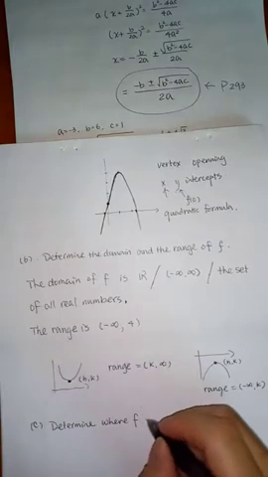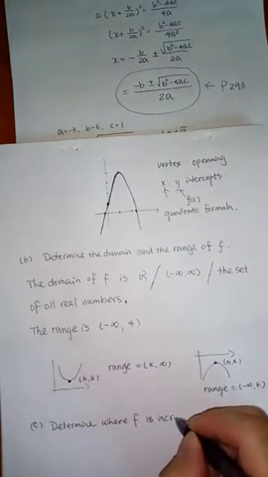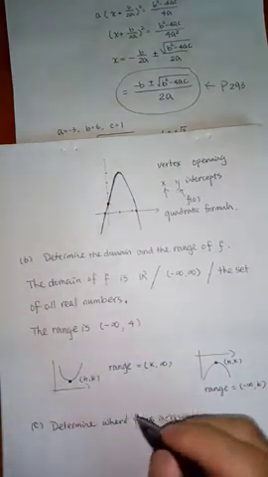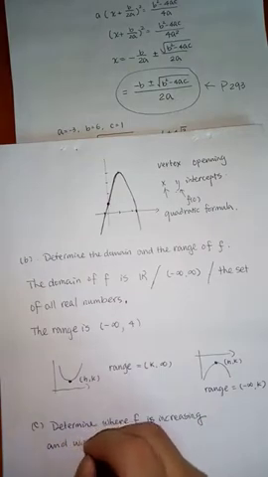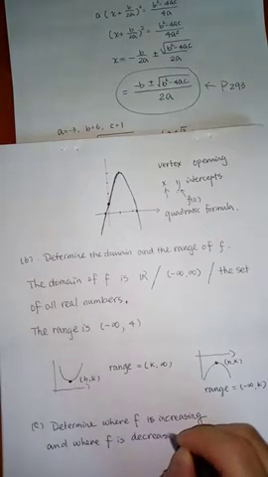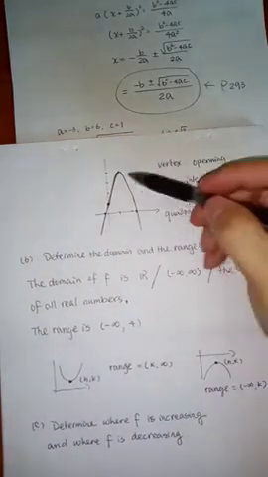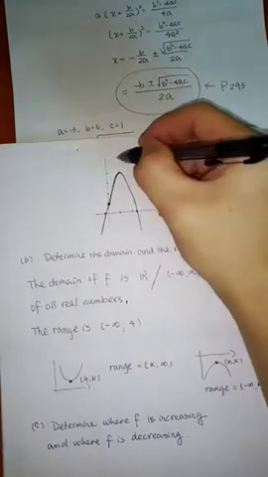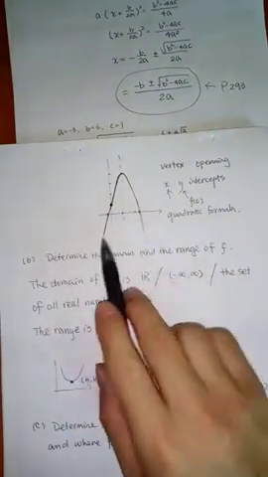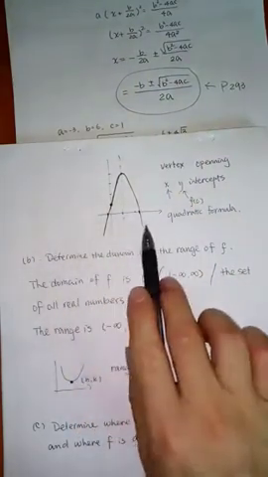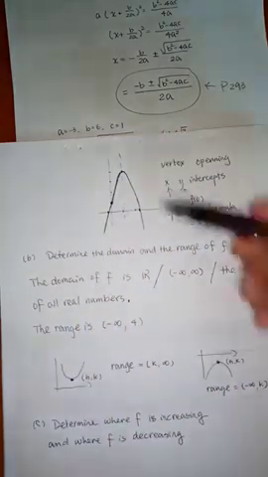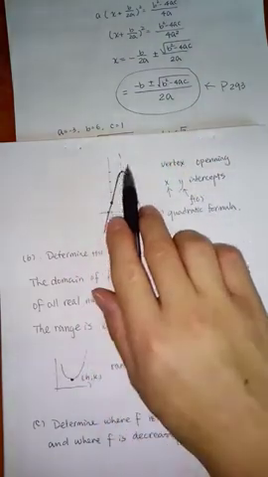Where f is increasing, and where it is decreasing. Okay, now let's check the graph. The axis of symmetry always splits the graph into 2 pieces, or 2 sides, left and right. For this case, you can clearly see that on the left side of the axis of symmetry, it's increasing.